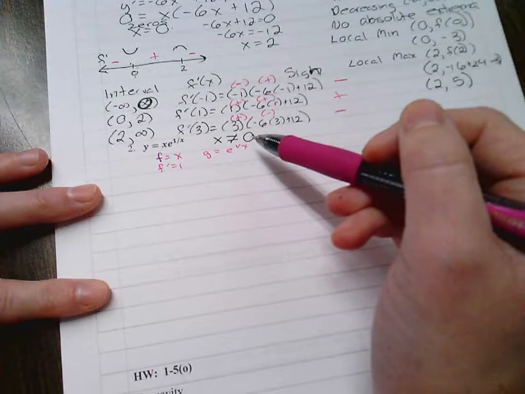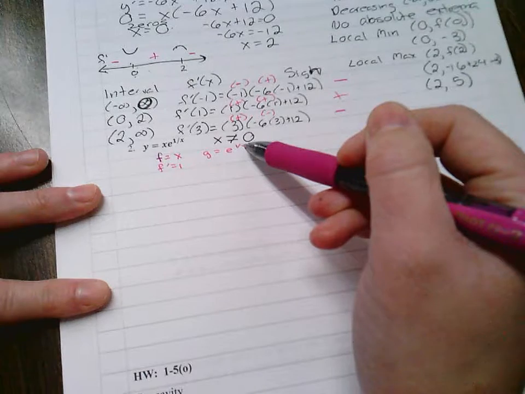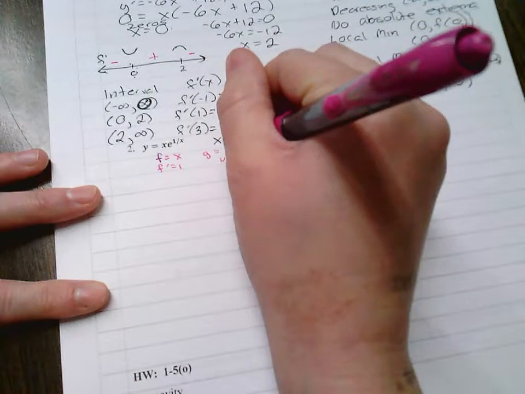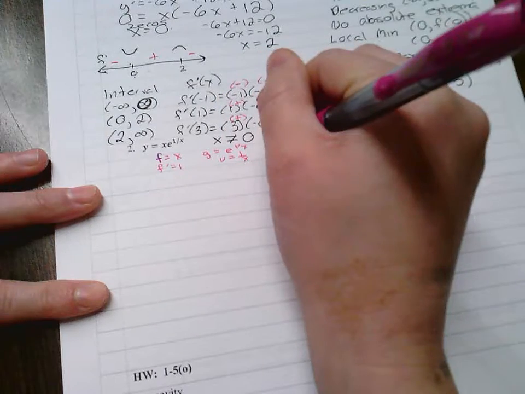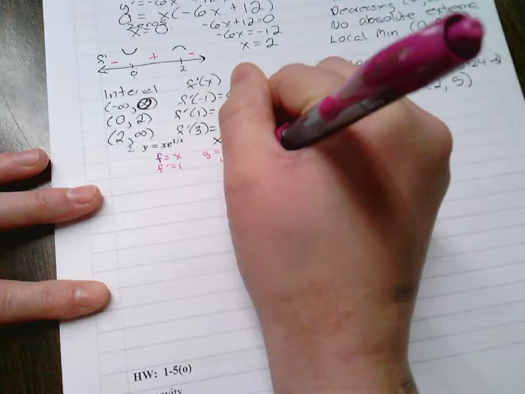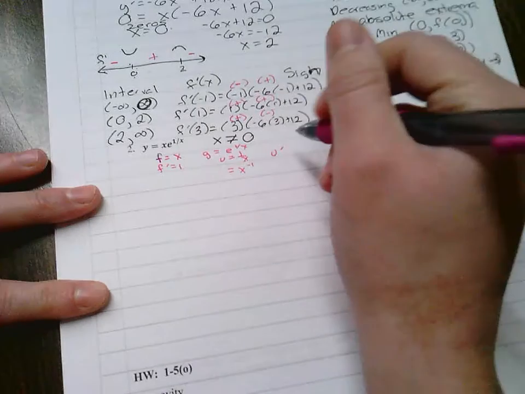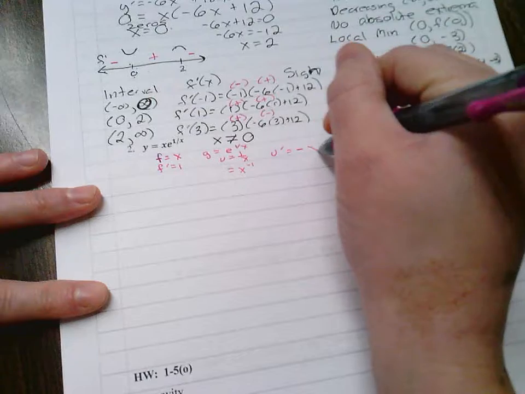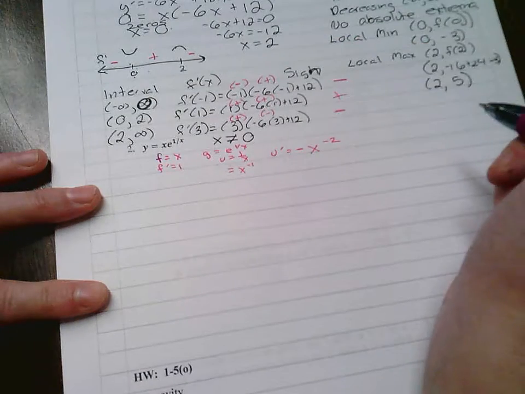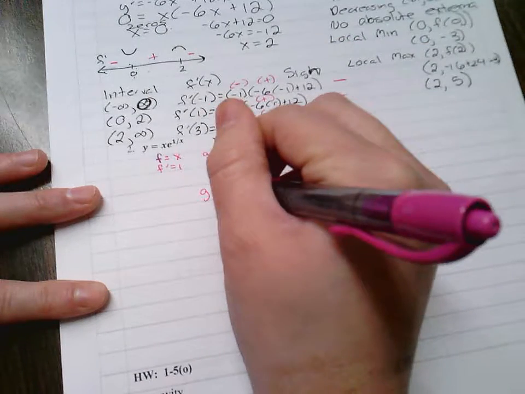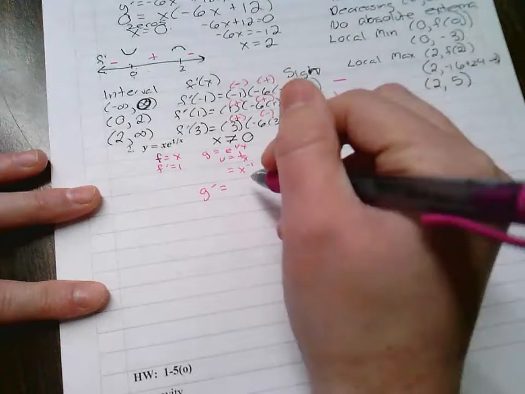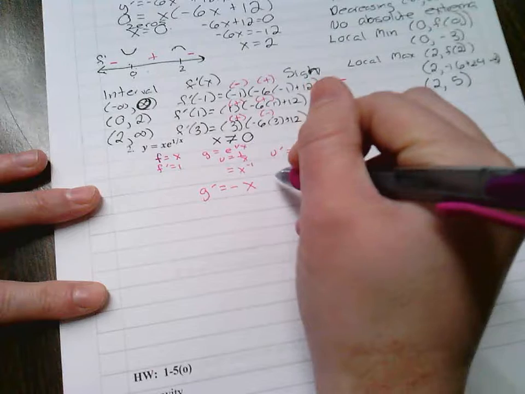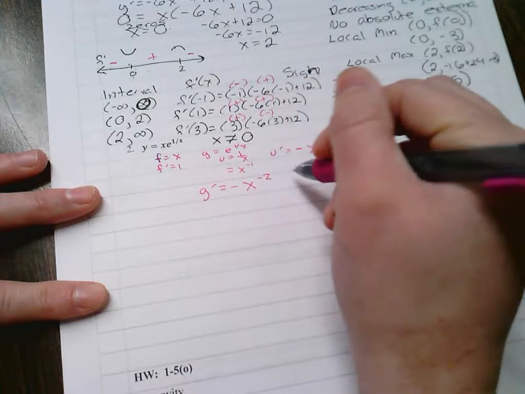So u prime is 1 over x, or you can also say that's x to the negative 1, which will probably be easier to do. So then u prime is going to be negative 1 x to the negative 2. So g prime is going to be negative x to the negative 2 e to the 1 over x.